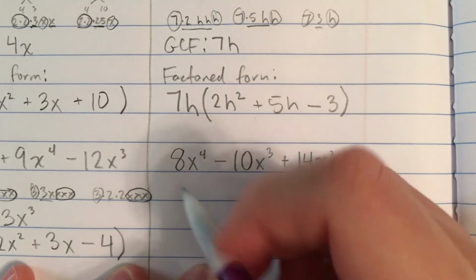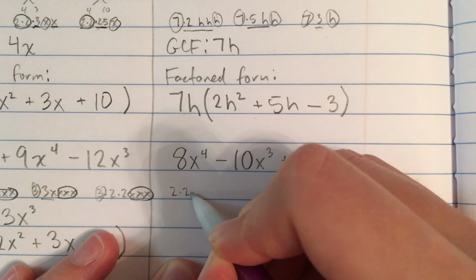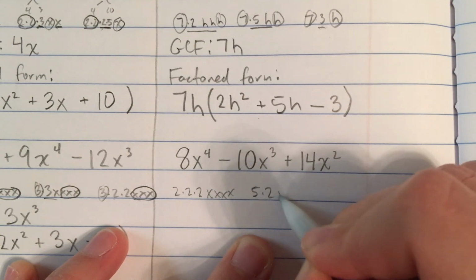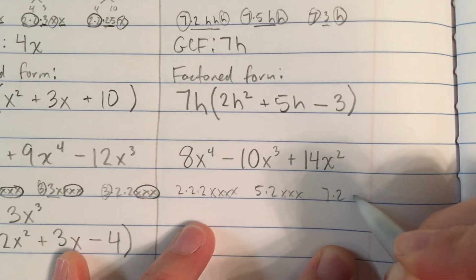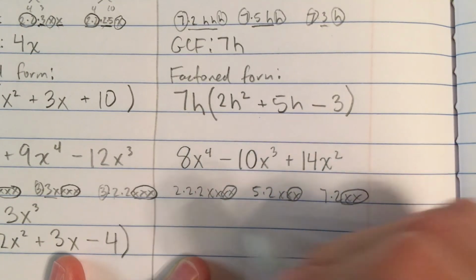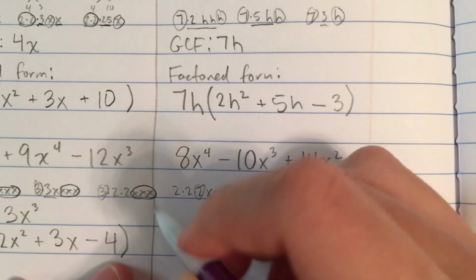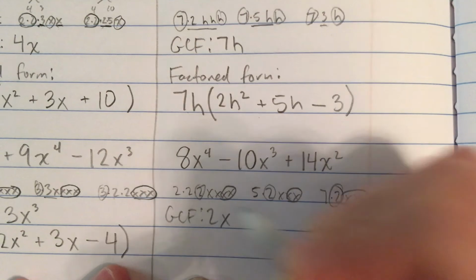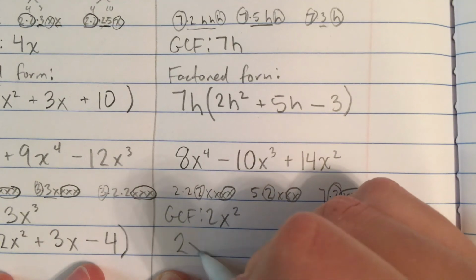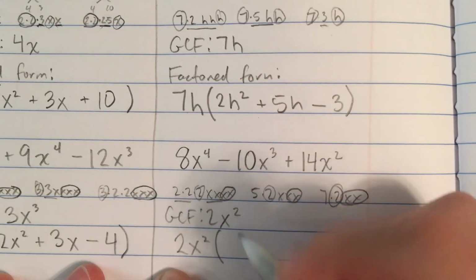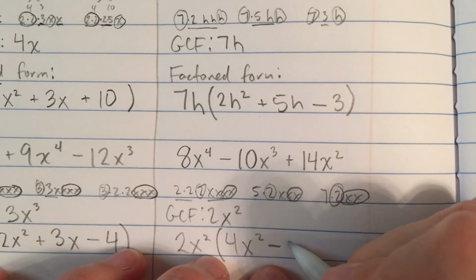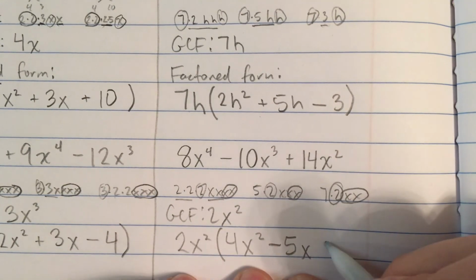Okay, well, you should have come up with this. 8 is 2 times 2 times 2, 4 x's. 10 is 5 times 2, 3 x's. 14 is 7 times 2, and 2 x's. So you can see the 2 x's are in common, and then we also have a 2 in common. So the GCF is 2x squared, right? There's 2 x's and a 2. And then the factored form is 2x squared times 4x squared minus, careful and catch the signs, minus 5x plus 7.